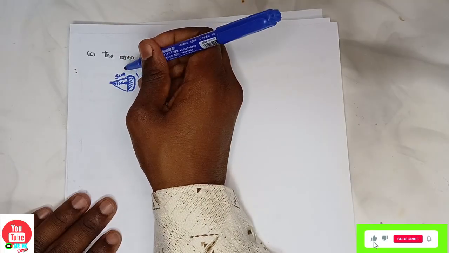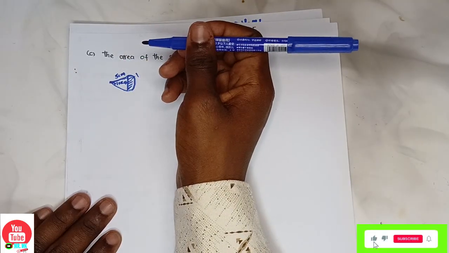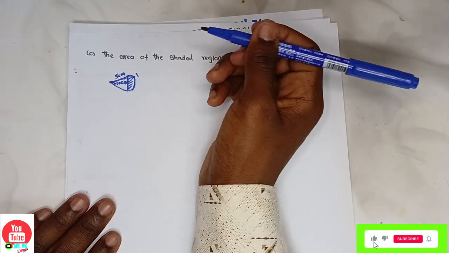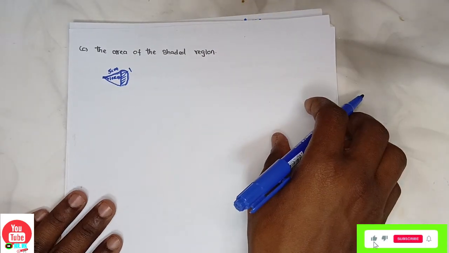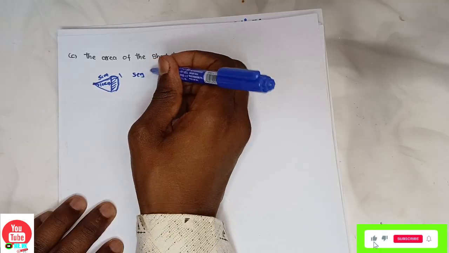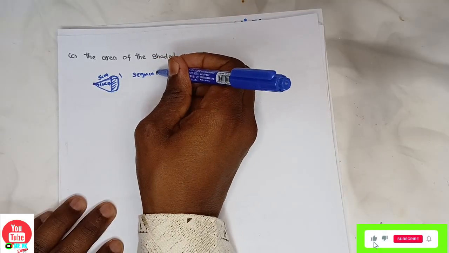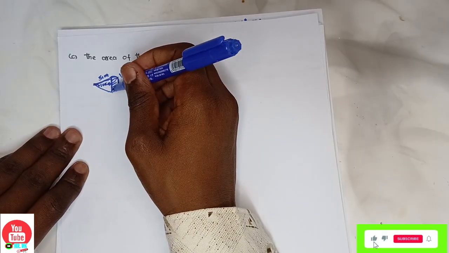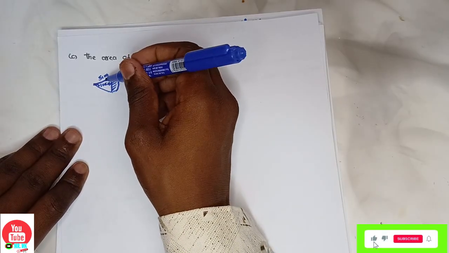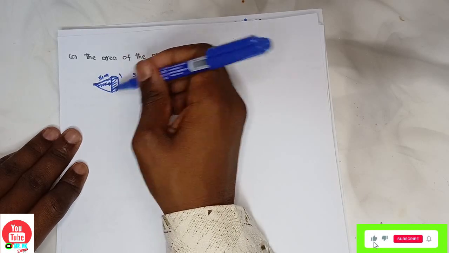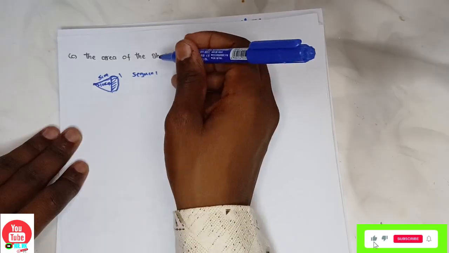Here we have 5 centimeters. Let's call it segment 1. First, you get segment 1. How do you get segment 1? By just taking the area of the sector minus the area of the triangle.